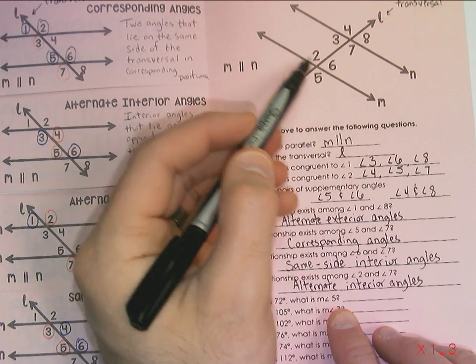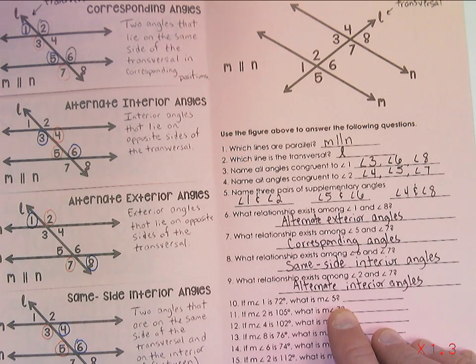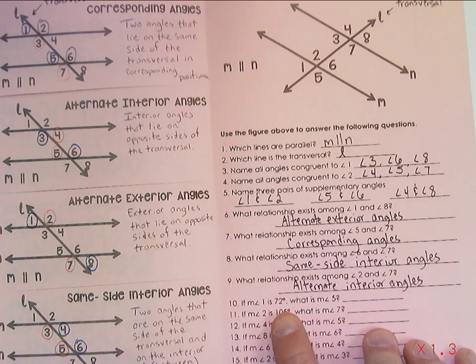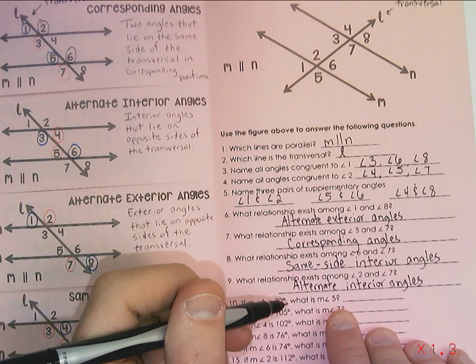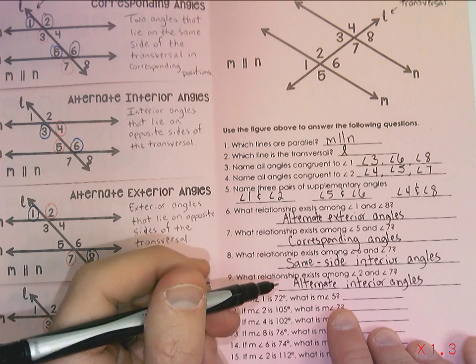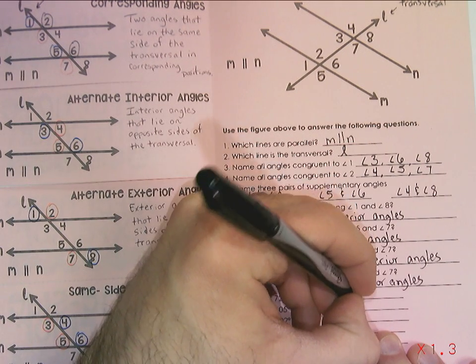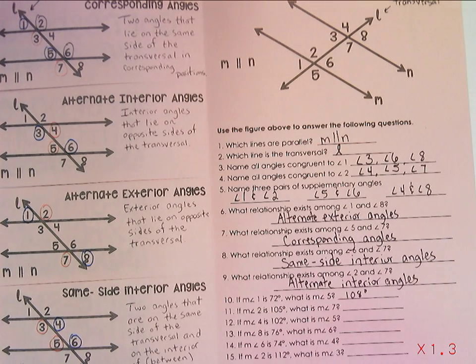Well, these are supplementary angles. They add up to 180 degrees. So 1 and 5, I would need to do 180 minus 72 in order to find that other angle, and I would get 108 degrees here.